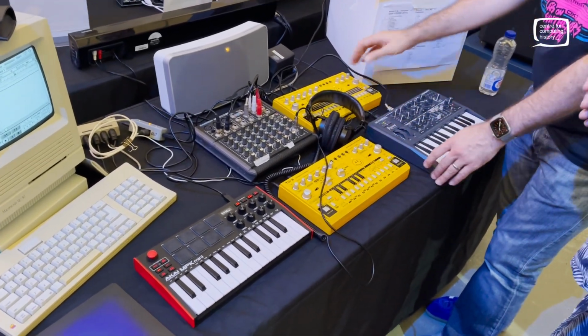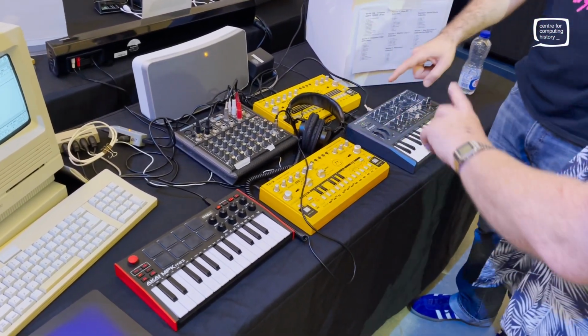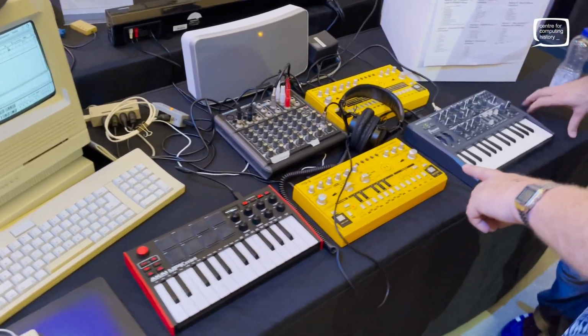This is a Behringer. This is also a Behringer. So that's a TB303, not a clone. It's a nearly TB303. This is a clone, absolutely.